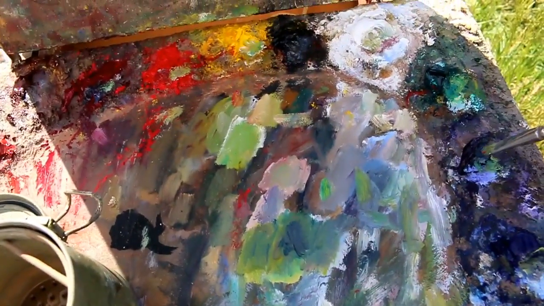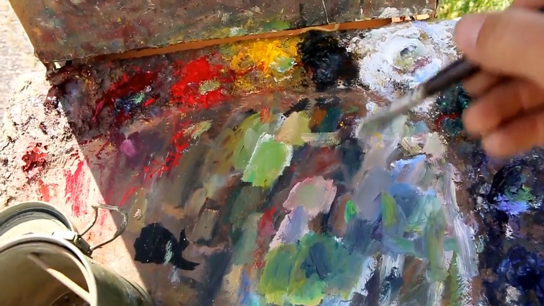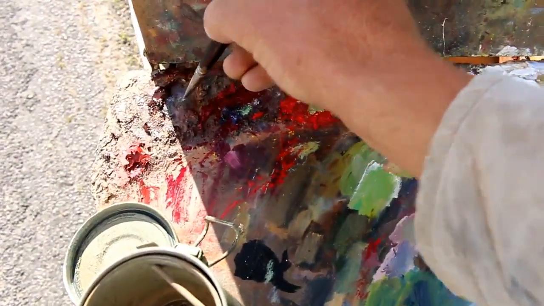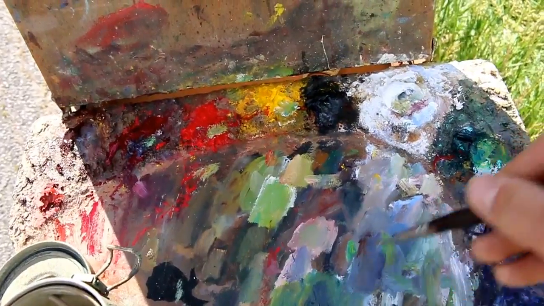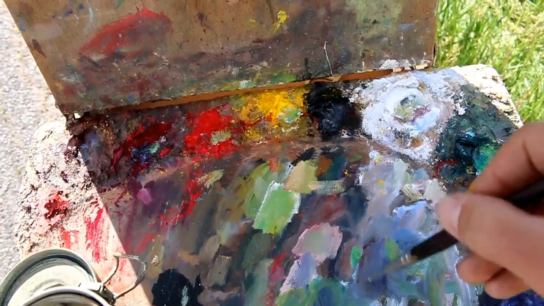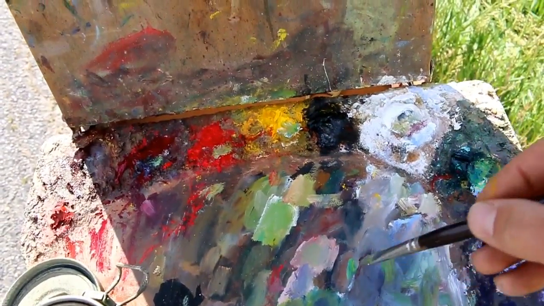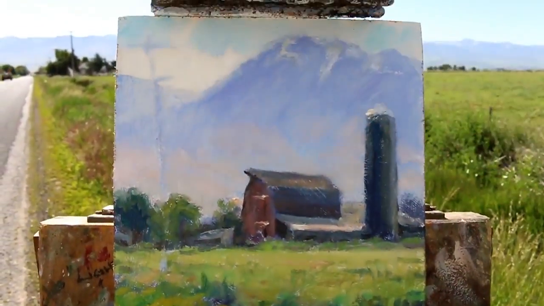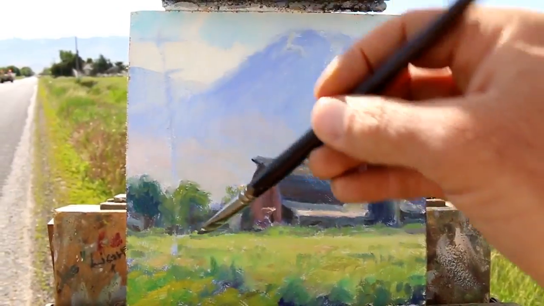All right. Now this is the part that I've been avoiding. Not only because it's at the end, but because I'm a little bit worried that it's going to ruin the whole scene. It's this phone pole, but I do think it needs it.